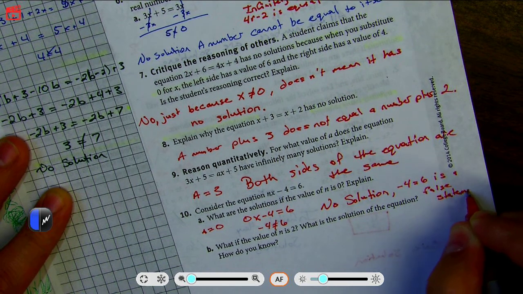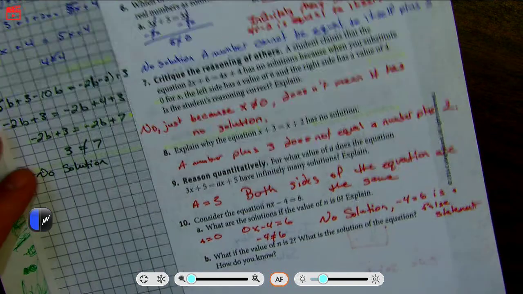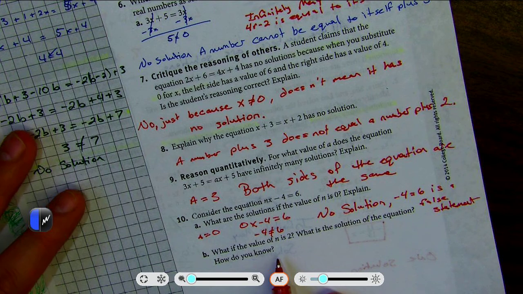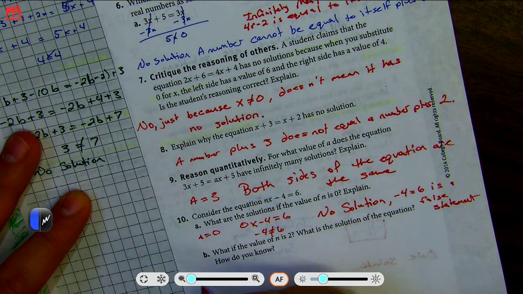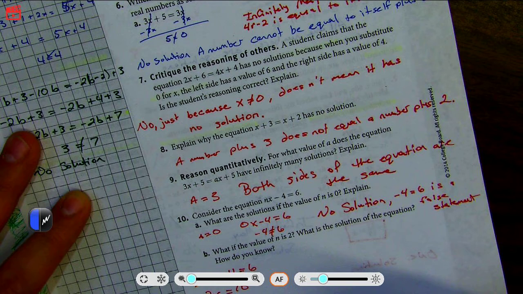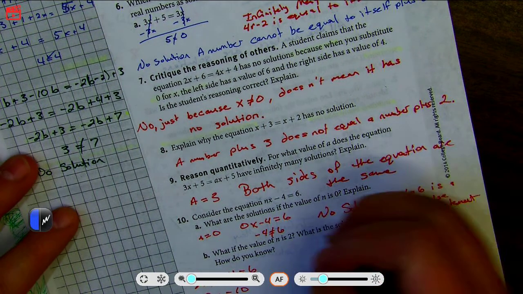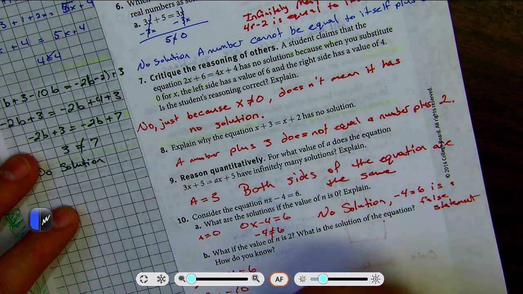All right. The last one says, what about if n equals 2? So that would be 2x minus 4 equals 6. So that would be 2x equals 10, x equals 5. It says, and how do you know?